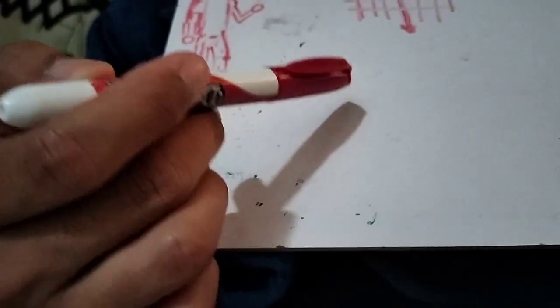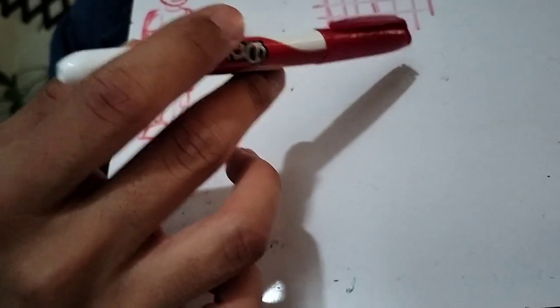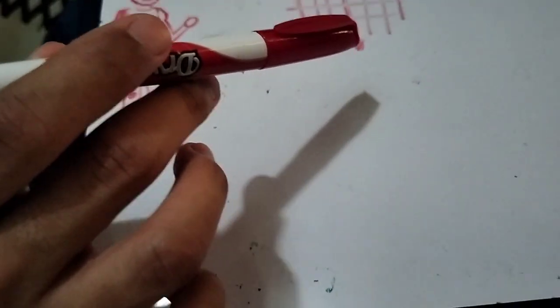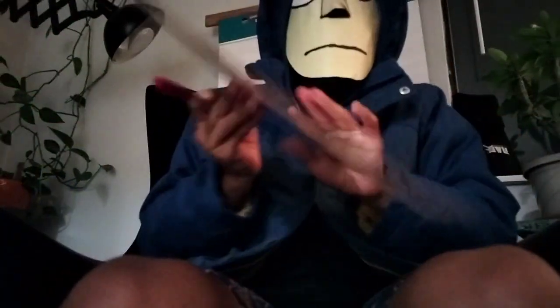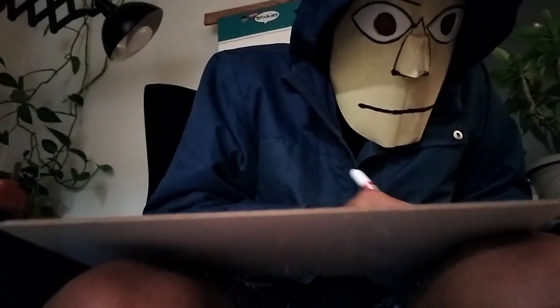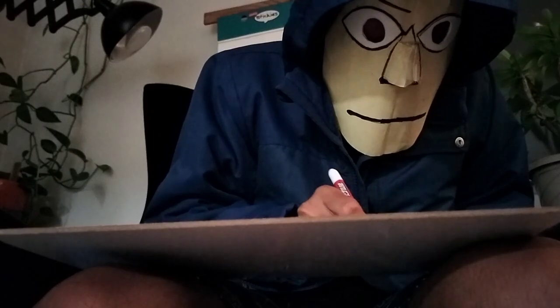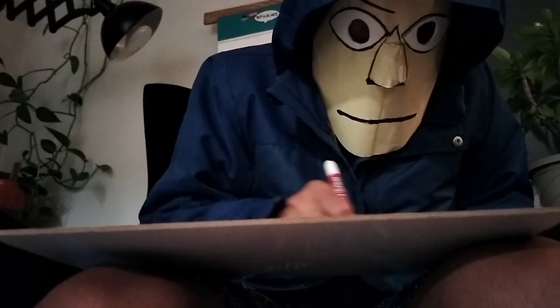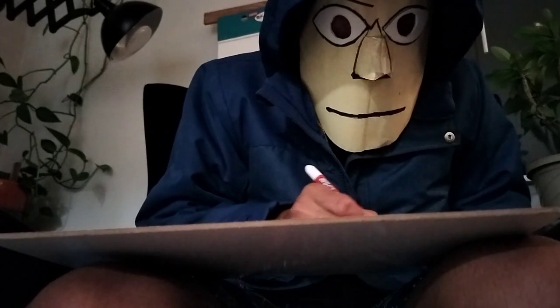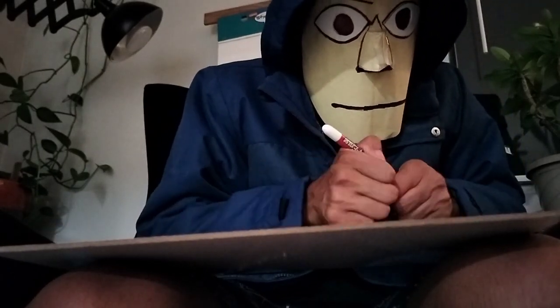Now today we're going to be learning about slope and the coordinate plane. First, we're going to go to a special place called slope land. Right there, slope land.